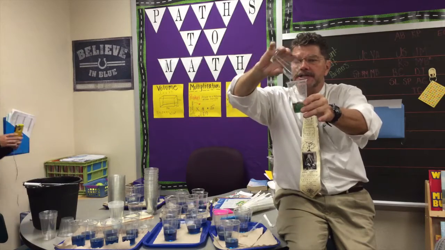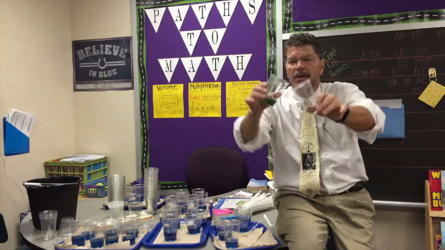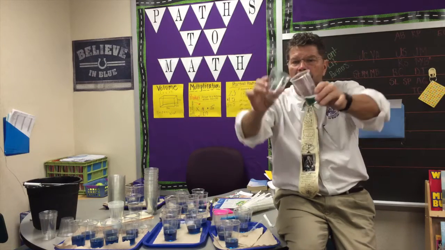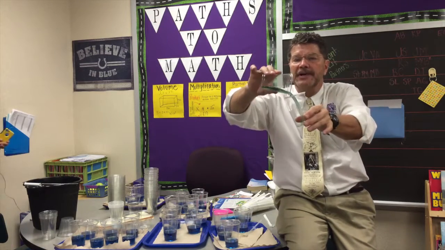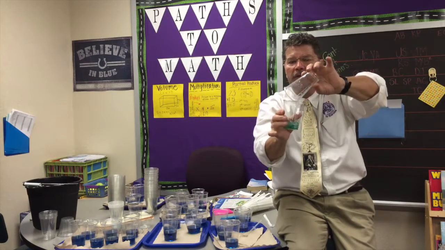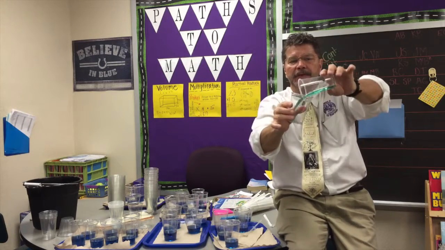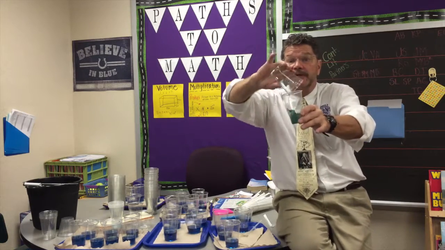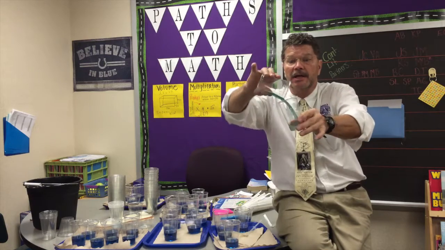As I do this, it's getting mixed up. It's starting to get darker, darker green. I'm giving a chance for all the carbon dioxide to come out of solution. It's turning blue. Is it? Yeah. I probably should have left some of this green so we could compare.